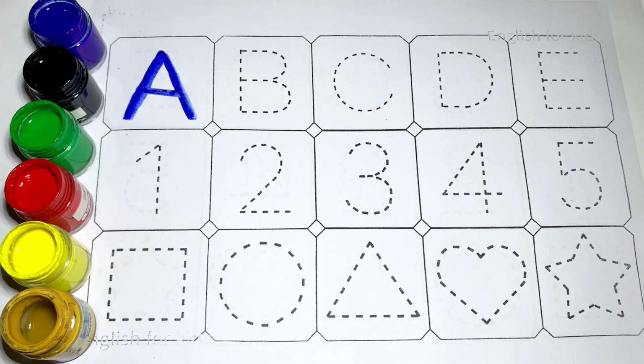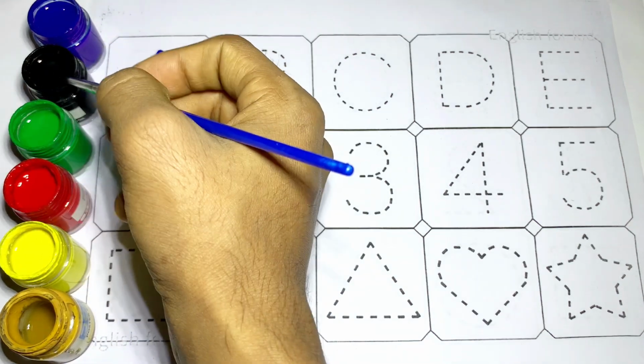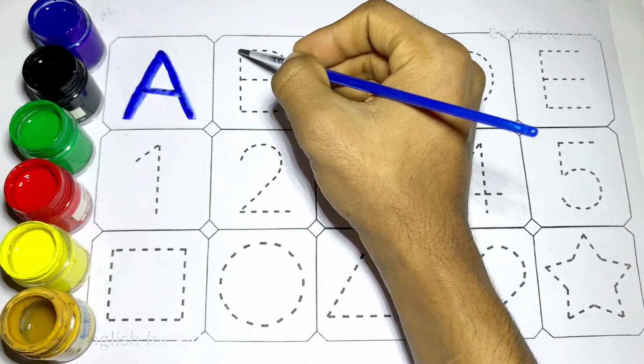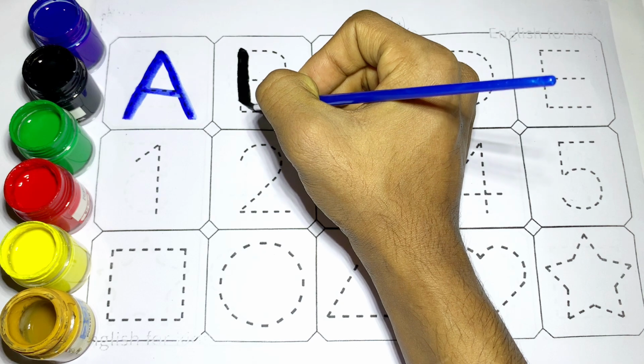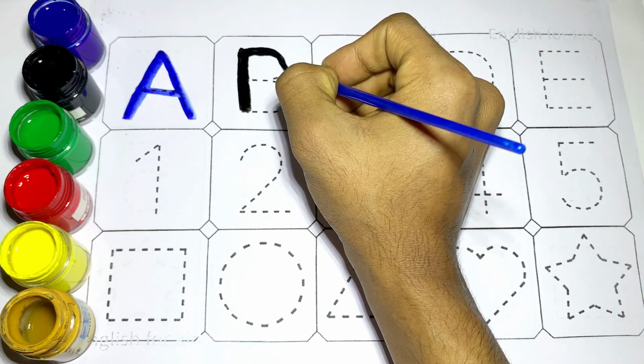Kids now draw B. B for ball, B for bat, and use black color. The alphabets of B.